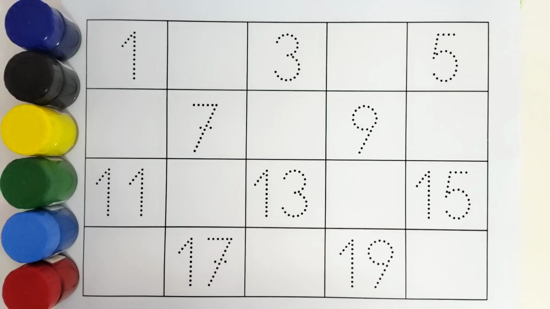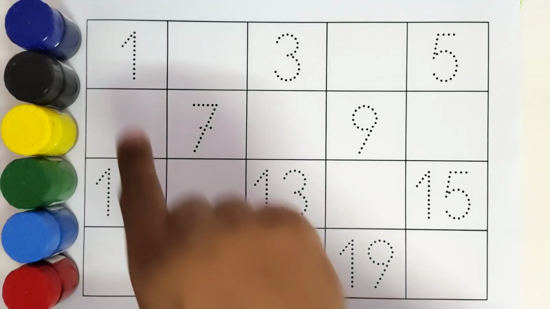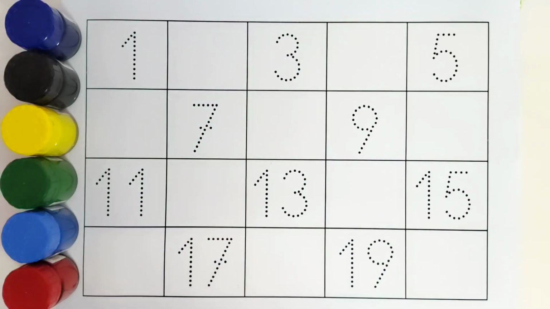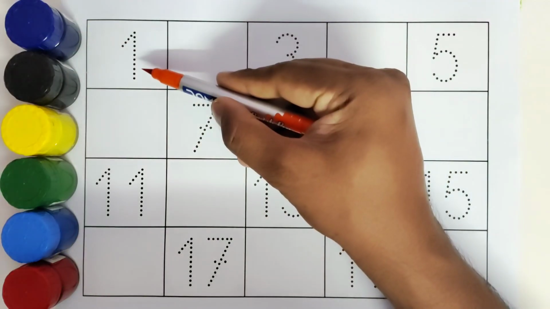Today we are going to learn the numbers. We will be learning all these numbers and finding the missing ones. Let us get started. This is 1.